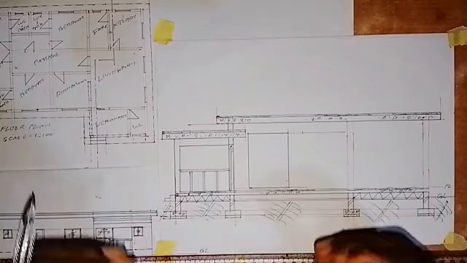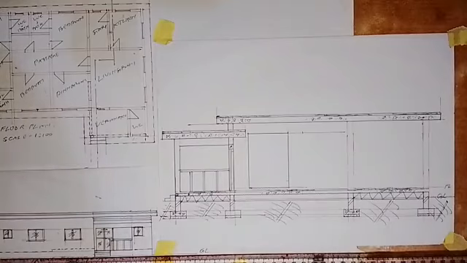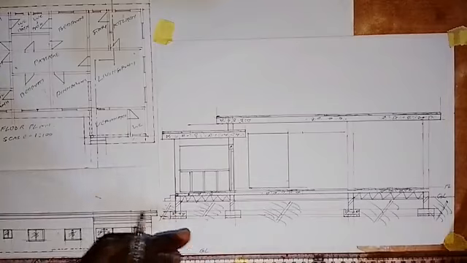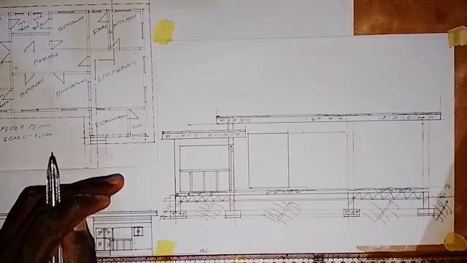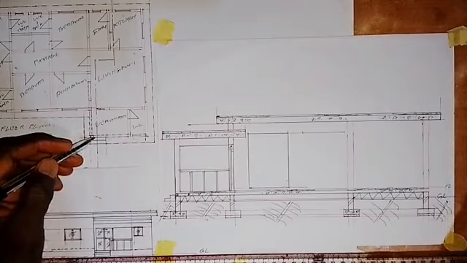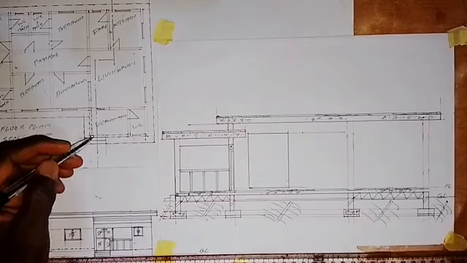Okay, so the next thing that we are going to do is that we now come to, there's something that I need to do here. So there's a beam here. So this beam is cut.